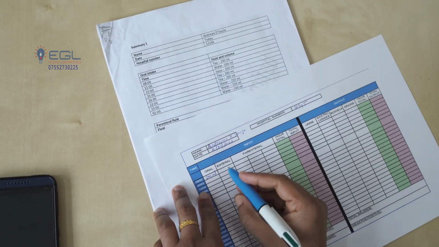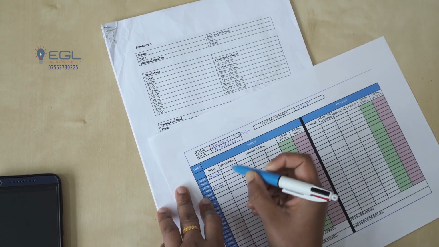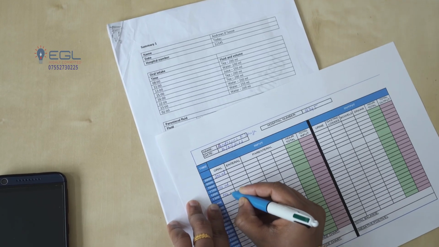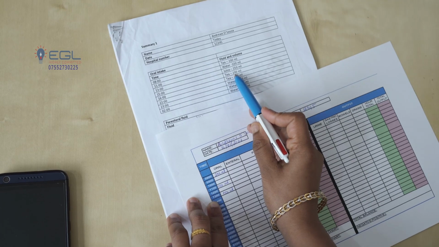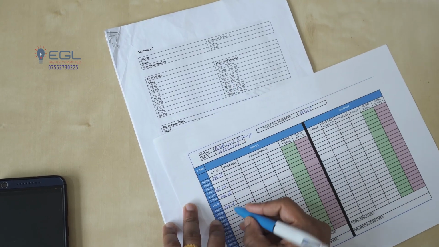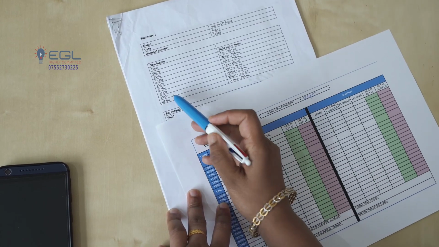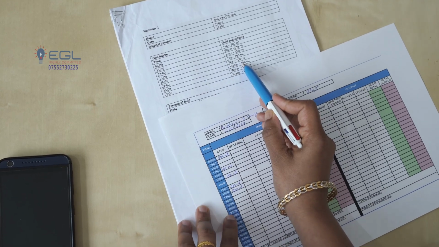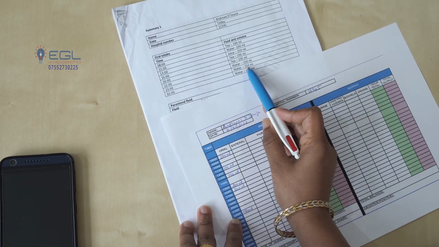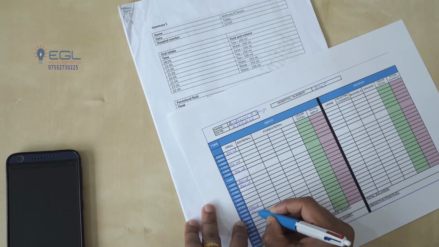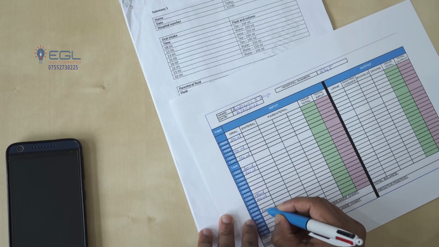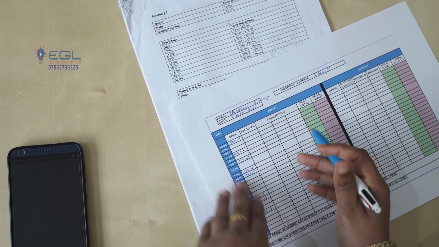11 o'clock is 100 ml. So against 11 o'clock, 100 ml. Then 1 o'clock, 150 ml. 3 o'clock, 200 ml. 4 o'clock, again 200 ml. 10 o'clock at night, 150 ml. 11 o'clock at night, again 150 ml. 2 o'clock in the morning, 200 ml. Okay, so the oral intake section is over.